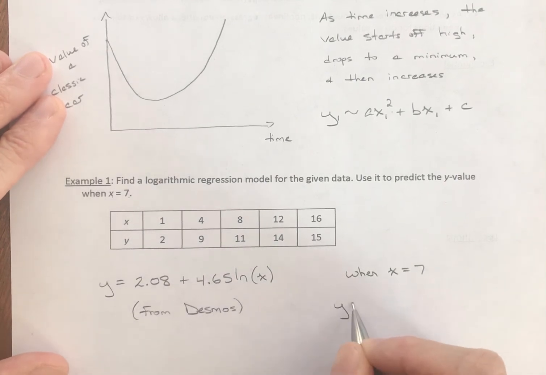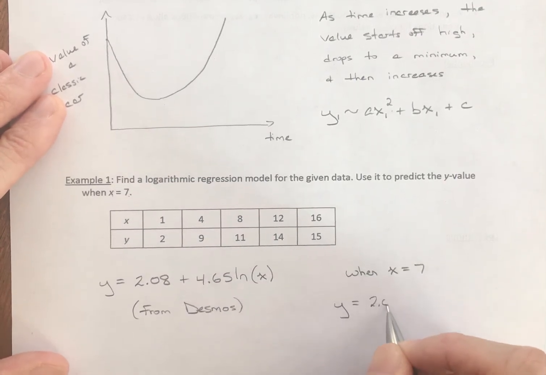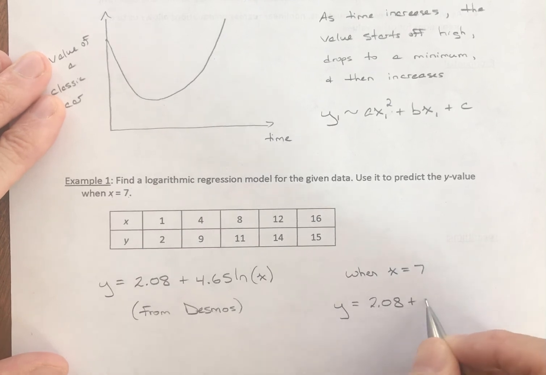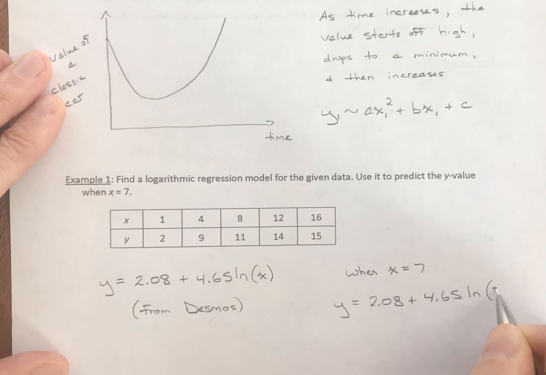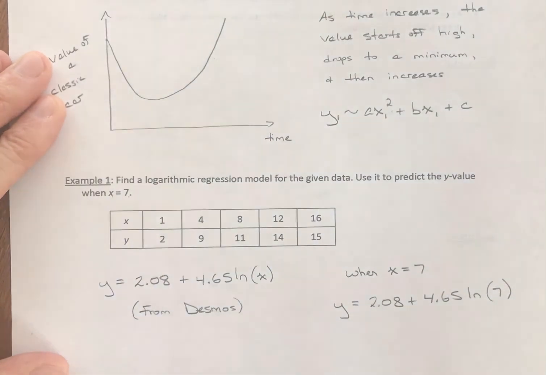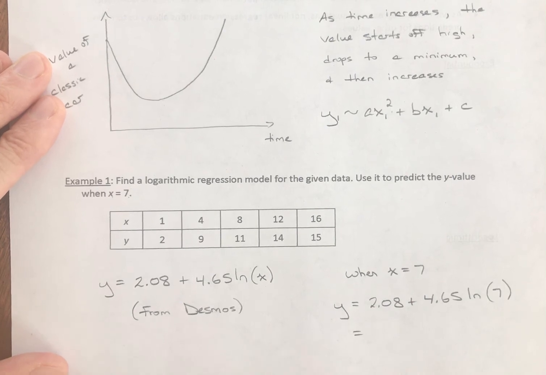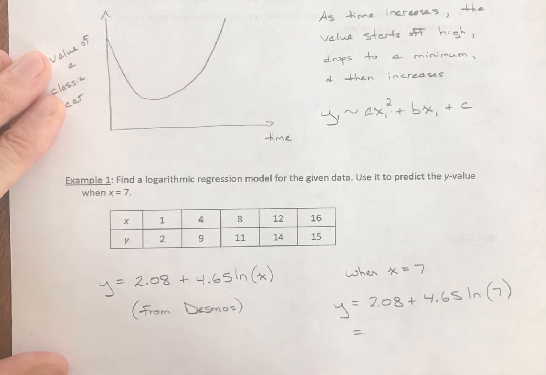So we're going to put in y is equal to 2.08 plus 4.65 times the natural log of 7. Forgive me, I haven't done this in advance. So what does this come out to be? 2.08 plus 4.65 natural log of 7.